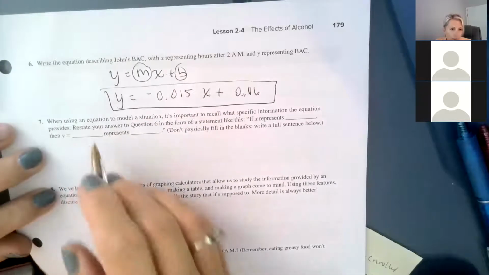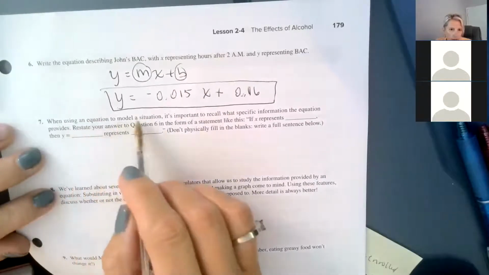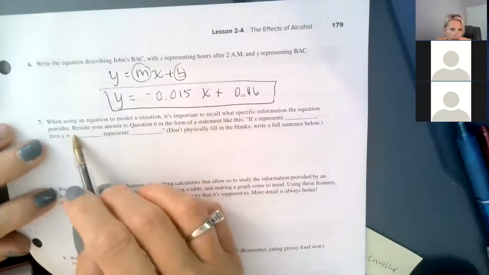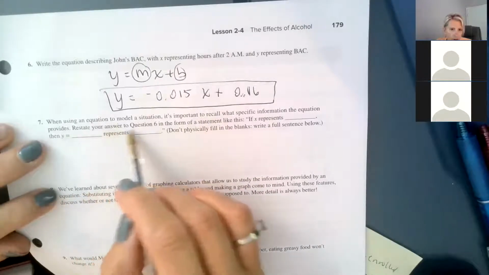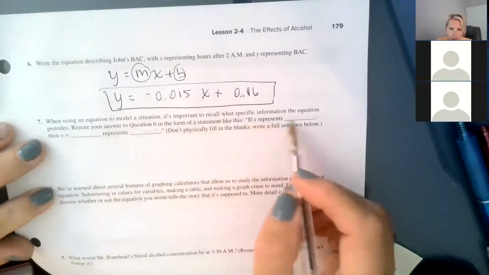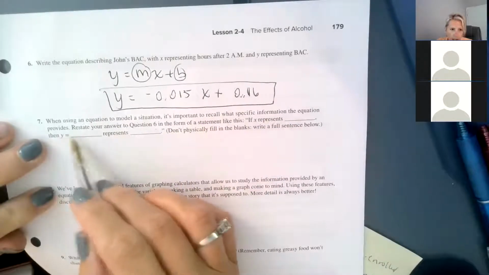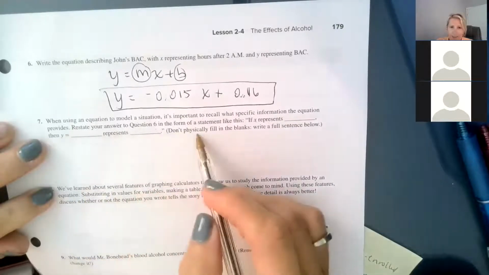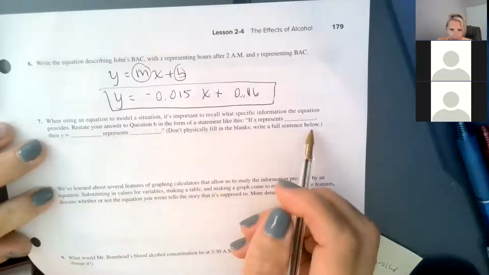So number 7 says, when using an equation to model a situation, it's important to recall what specific information the equation provides. Restate your answer to question 6 in the form of a statement like this: if x represents blank, then y equals blank represents blank. It says, don't physically fill in the blanks, write a full sentence.